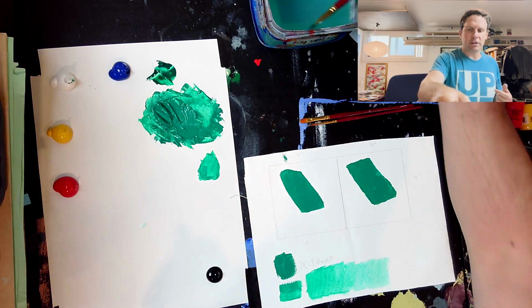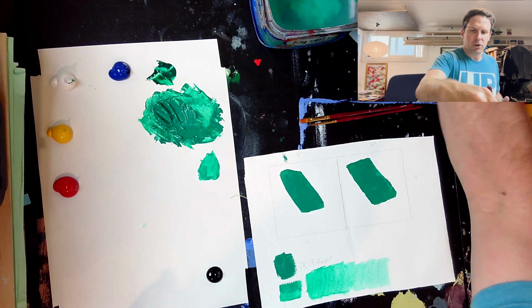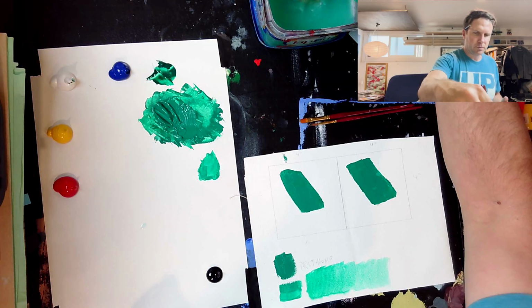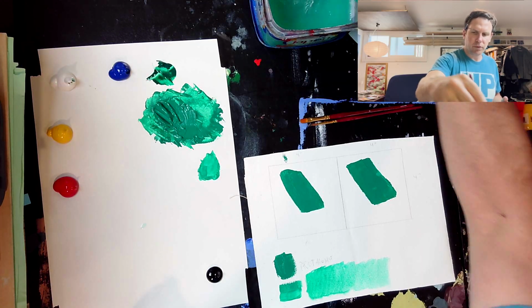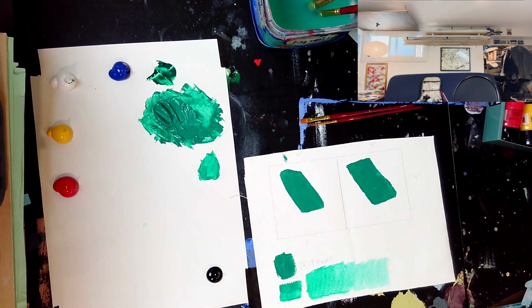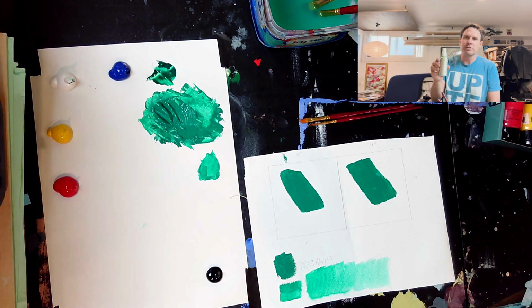Cool, guys. So next I'm going to clean my brushes as best as I can. I have a special thing I'm going to show you. This is a secret tool I use when I'm painting.